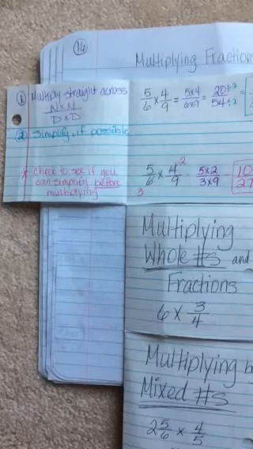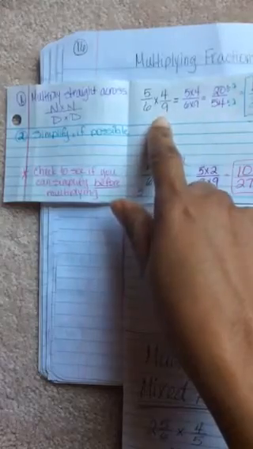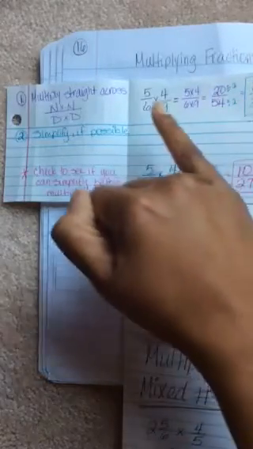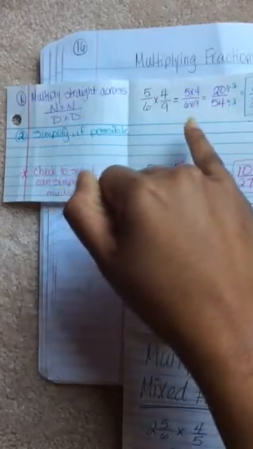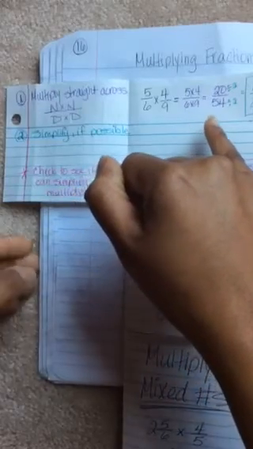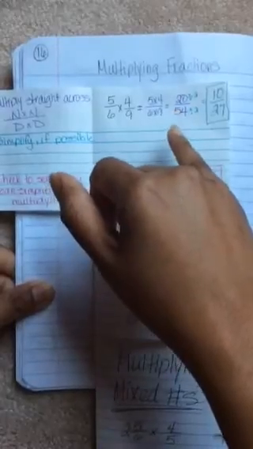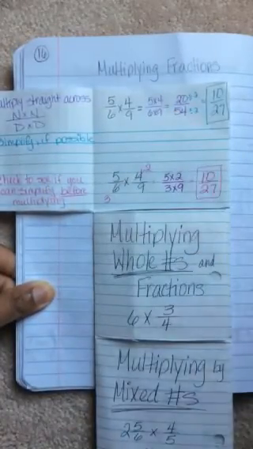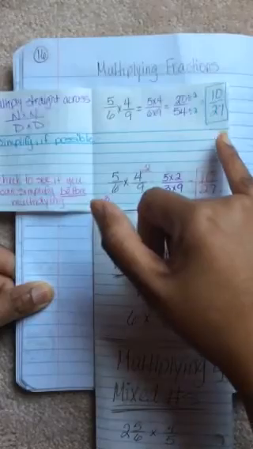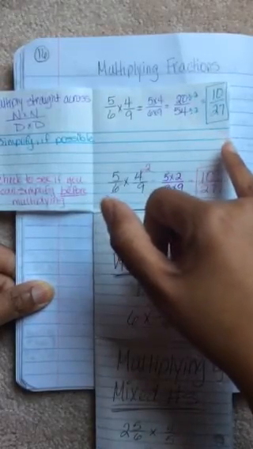So in our first example, we have 5/6 times 4/9. We're going to multiply 5 times 4 and then 6 times 9. That takes us to 20 over 54. And since both of these numbers are even, we can simplify them both by dividing by 2. And that gives us a final answer of 10 over 27.